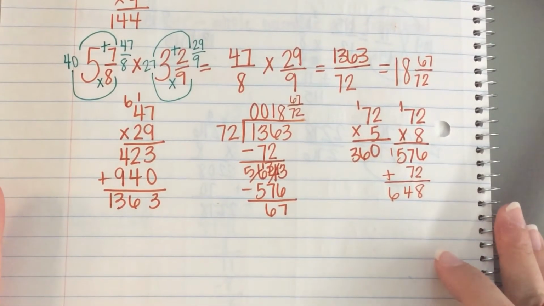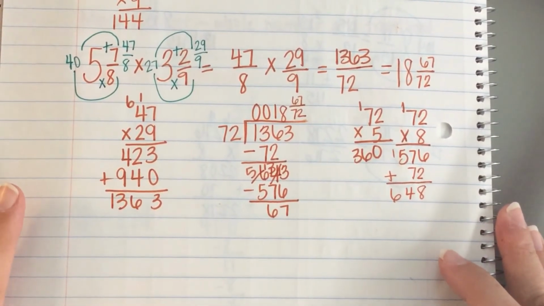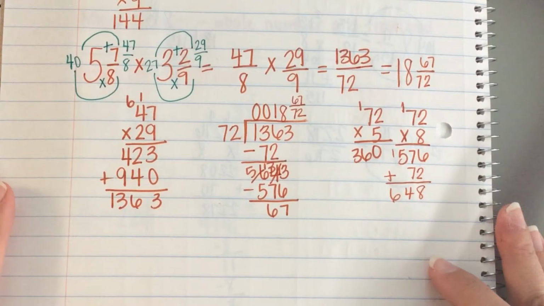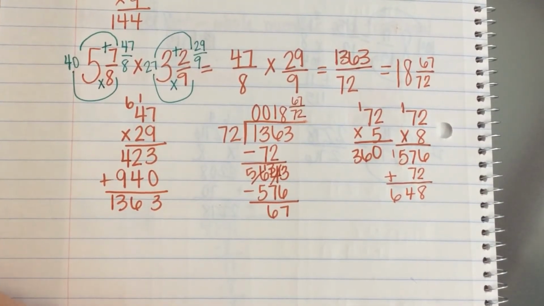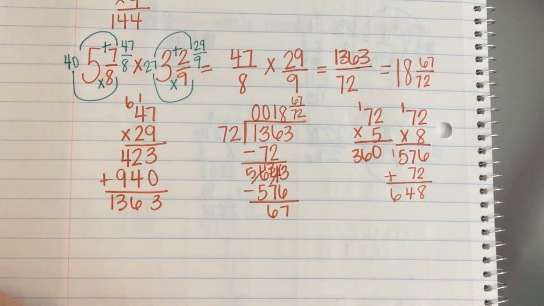Okay? So there's nothing really too bad about today. What mistakes do you anticipate people are going to make? Simplifying. Okay. Simple arithmetic problems. Okay.